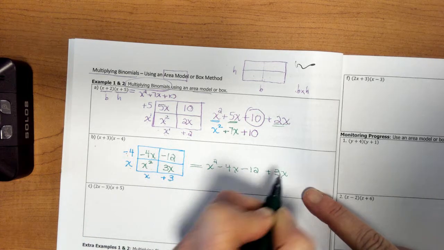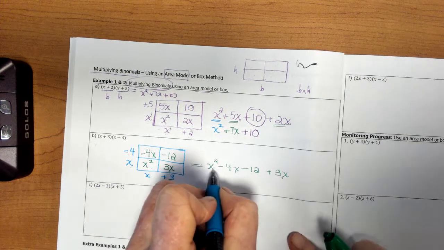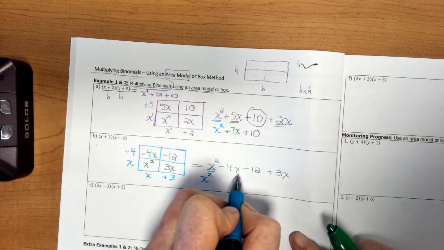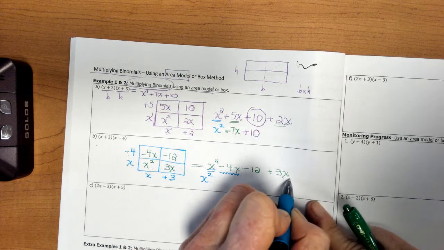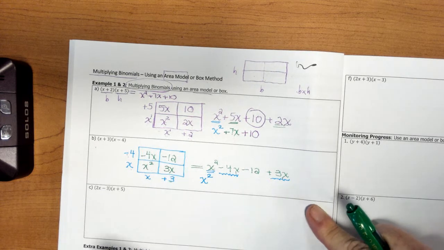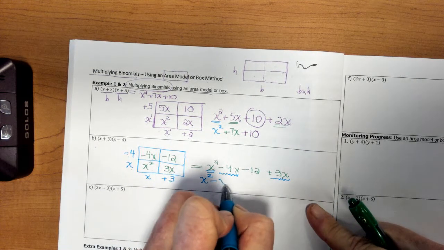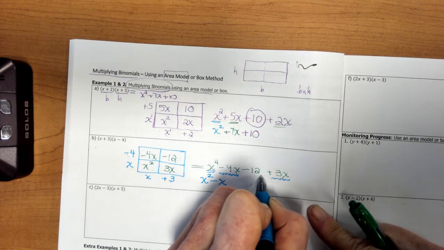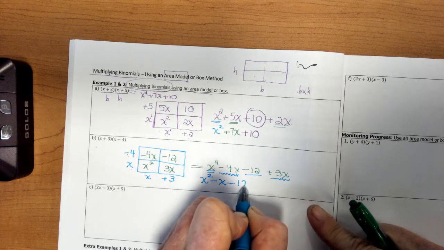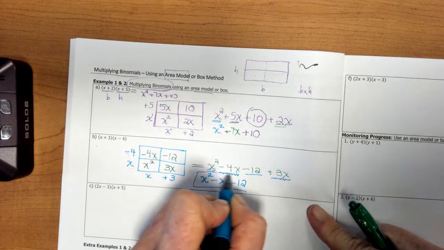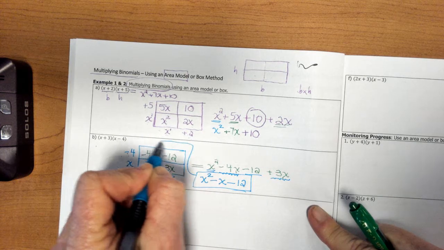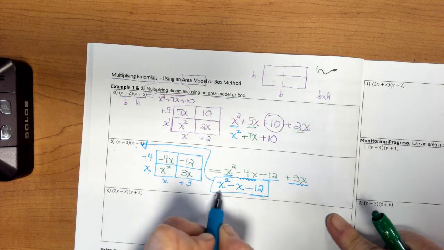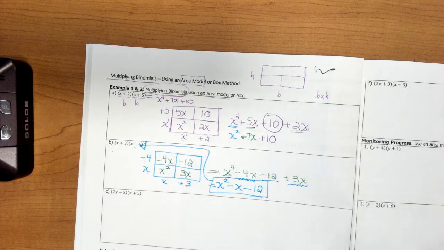And now what I'm going to do is combine all my terms together. I've got a lone x squared, and I've got negative 4x, and I've got plus 3x. Well, negative 4x plus 3x is minus x. And I've got my lone 12 right there, so minus 12. So that is my multiplying of my binomials. X plus 3 times x minus 4 is equal to x squared minus x minus 12.